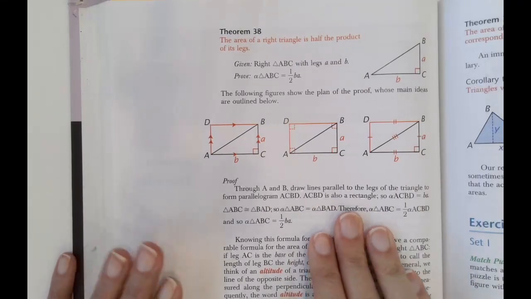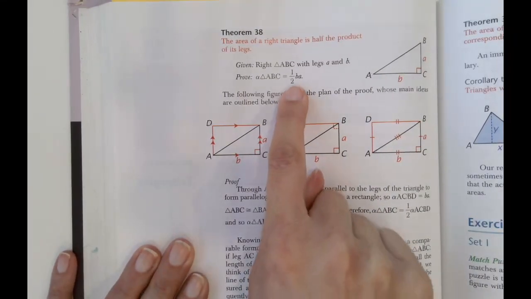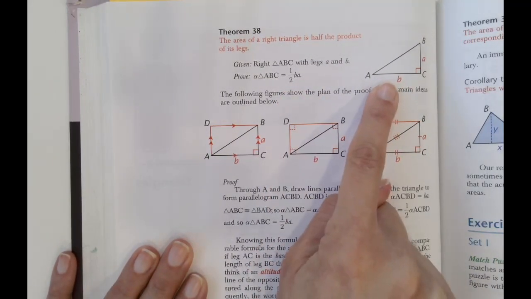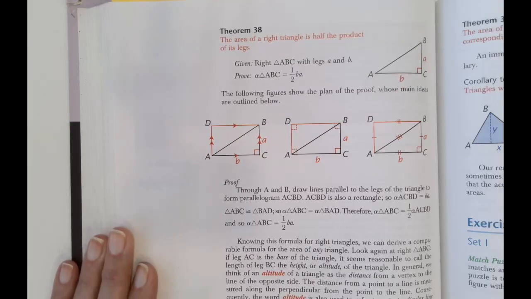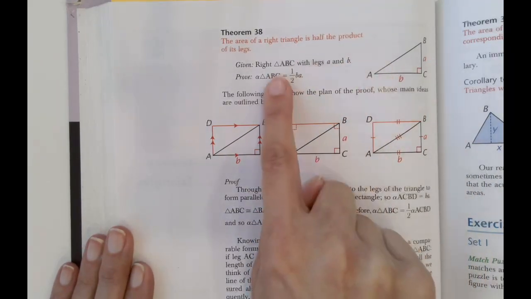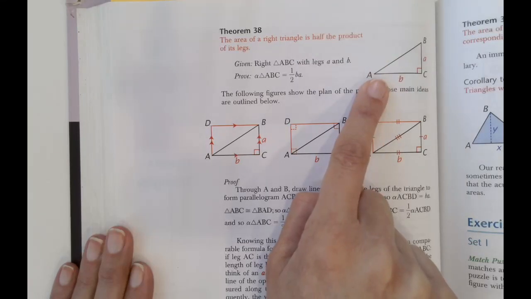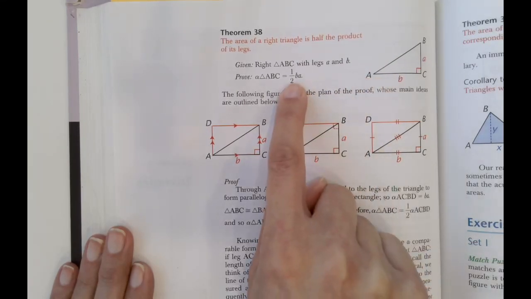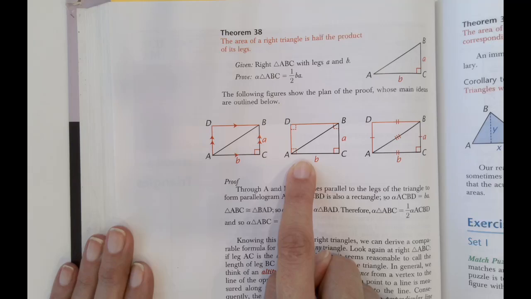And so they're showing you all the proof of why this is the formula for a triangle. You need to make sure you know the formula for a triangle by heart: 1/2 base times height. And now you know why it's 1/2 base times height, because it is half of a rectangle.